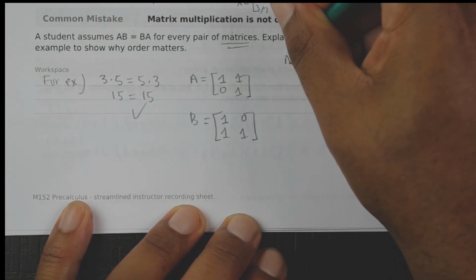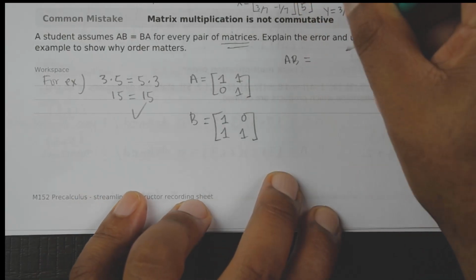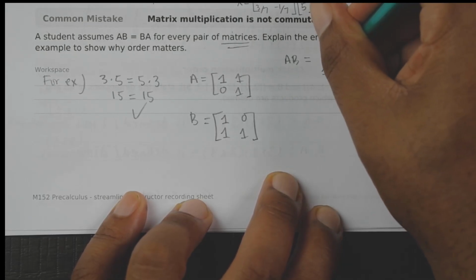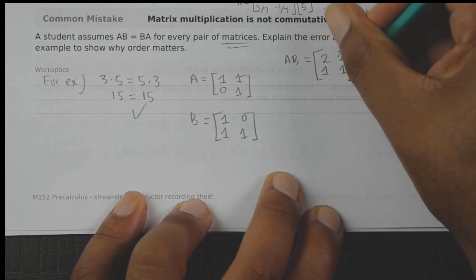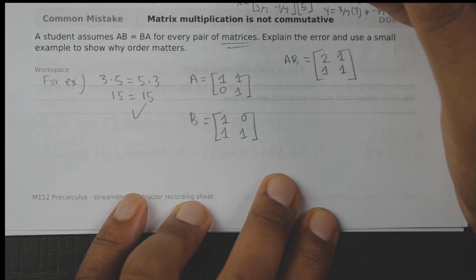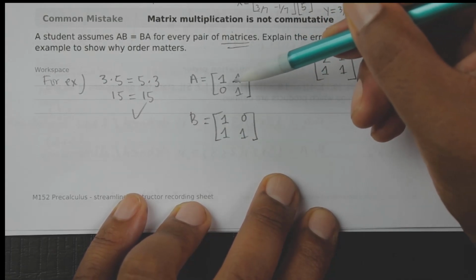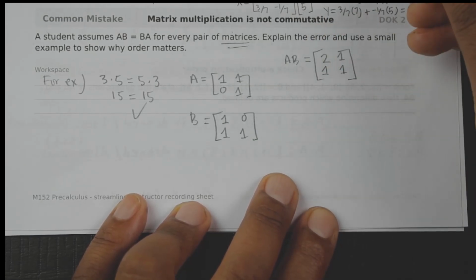So AB is equal to 2, 1, 1, 1. Okay. And again, if we're multiplying, we go row, column. Okay. Row, column, row, column. All right. That's how I got that very quickly.